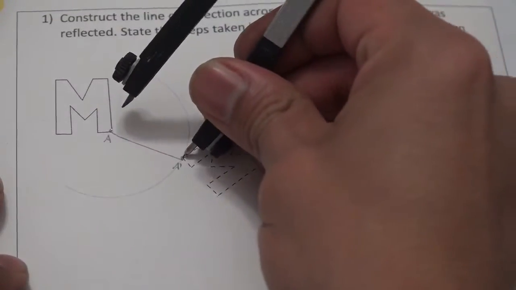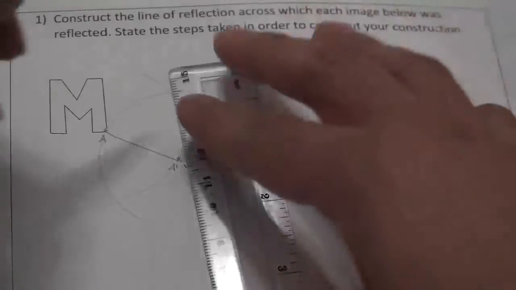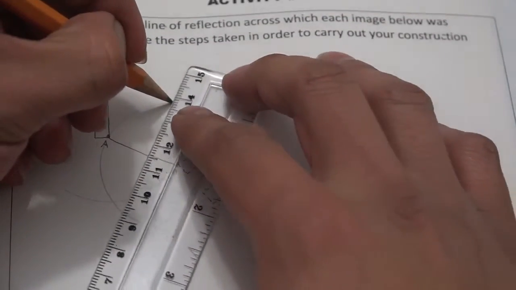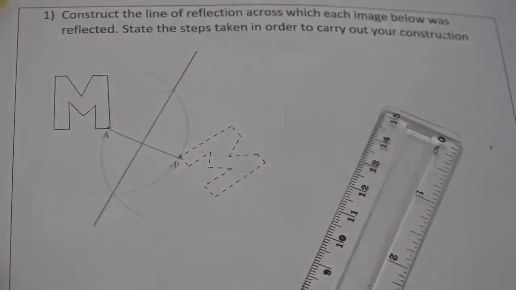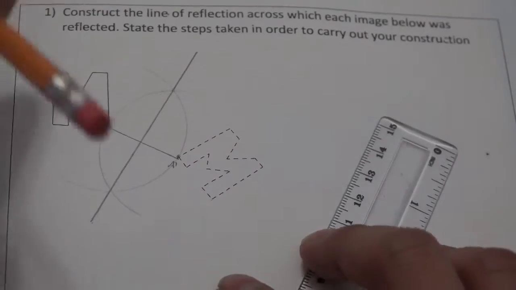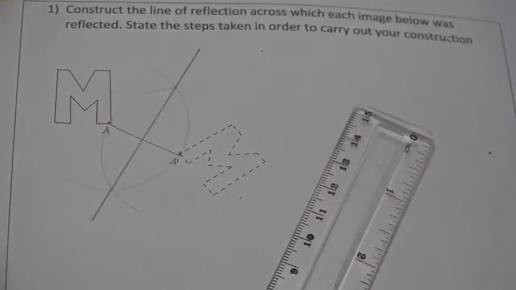And as a matter of fact, I don't want you to use my points. You could use some of the points. So this is your perpendicular bisector. So this line right here is your line of reflection. That's it. When you fold it over this line, it fits right into that.